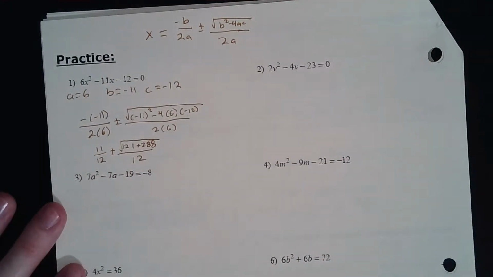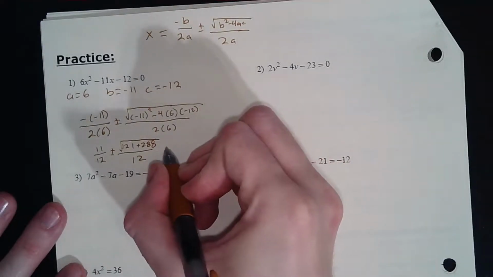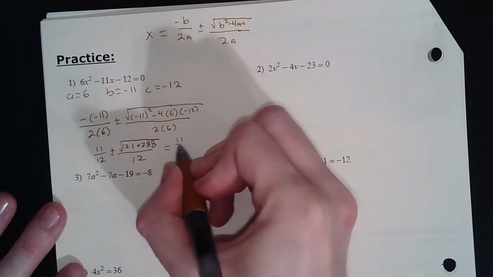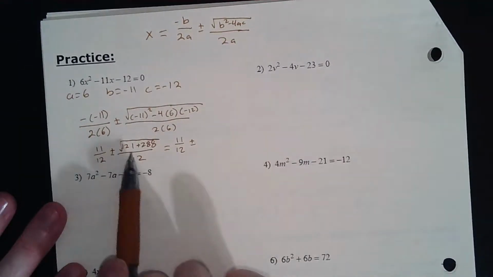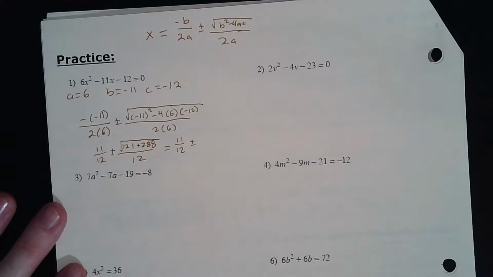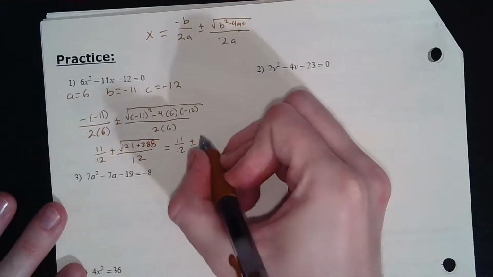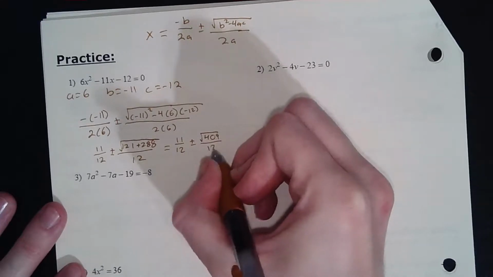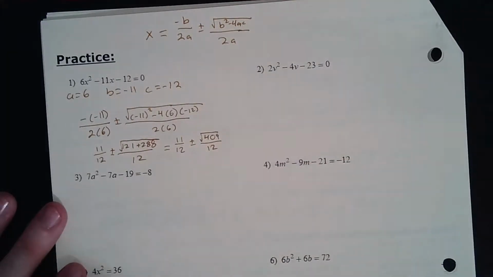Feel free to use a calculator for any of this. You don't need to be doing this in your head by hand, whatever. We're almost done. We got 11 over 12 plus or minus the square root of 121 plus 288. That's going to be 409, I believe. Yeah. And that's a prime number, so it can't be reduced. So these are our answers. This is what x is.